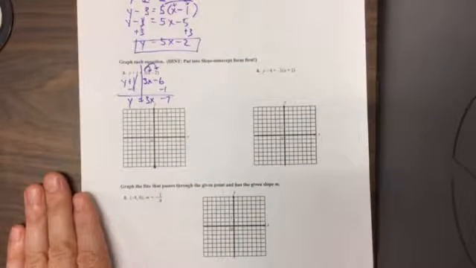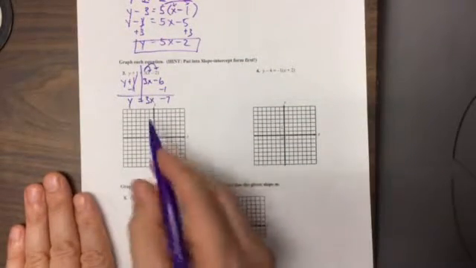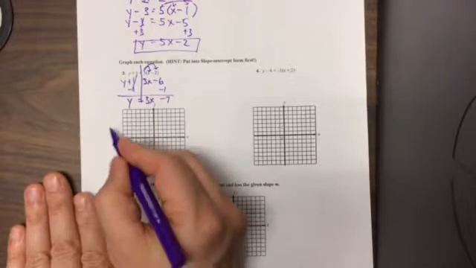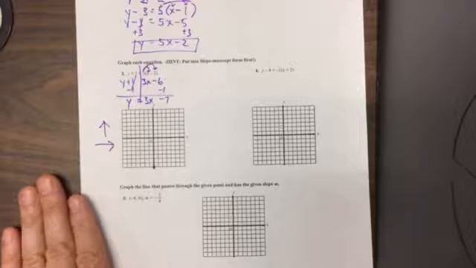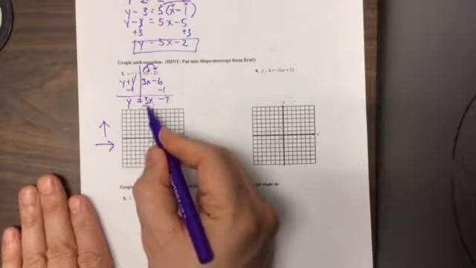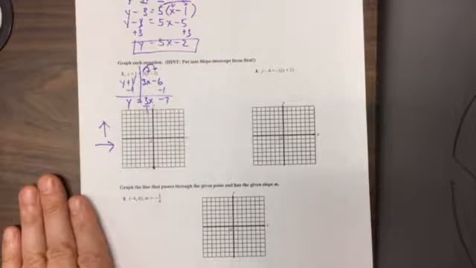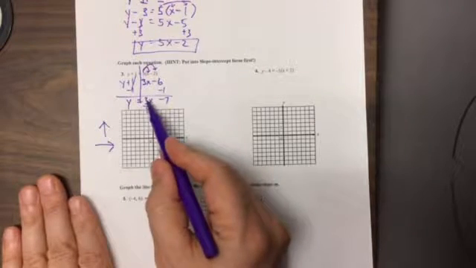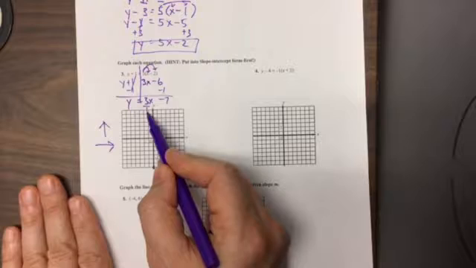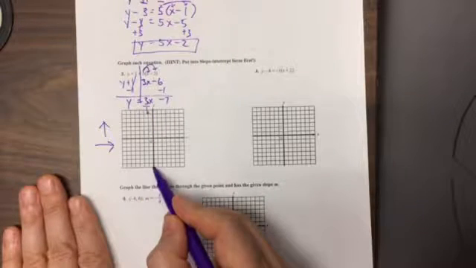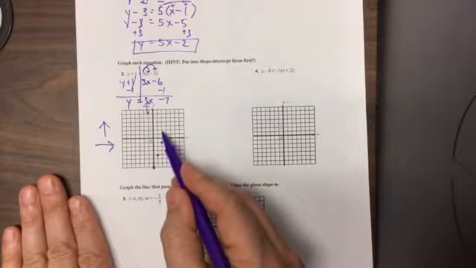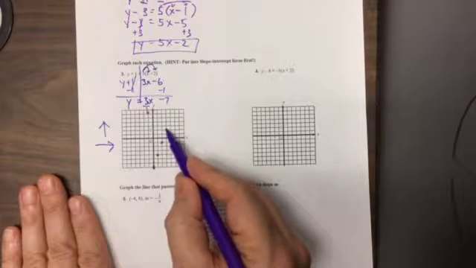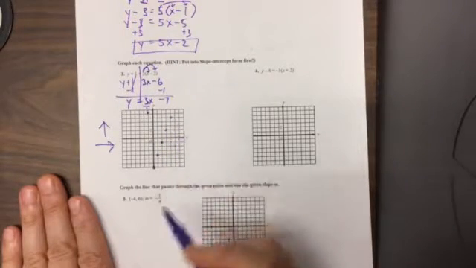Okay? Then my slope, if it's positive, and this one is, I need to count up and to the right. Now, if you don't have a bottom number, you automatically put a 1, because 3 over 1 is the same thing as 3. So this is telling me to count 3 up and 1 to the right. And we start from here. 3 up, 1 to the right. 3 up, and we keep going as far as we can.